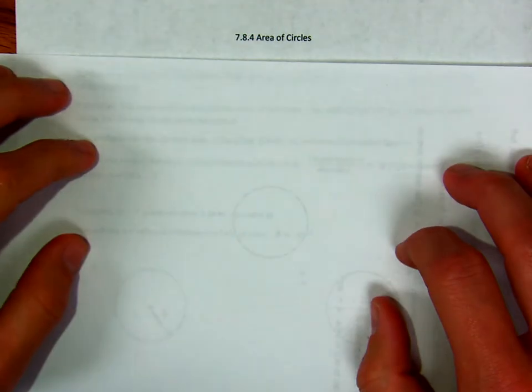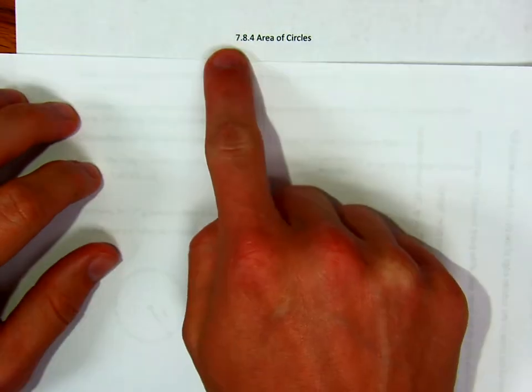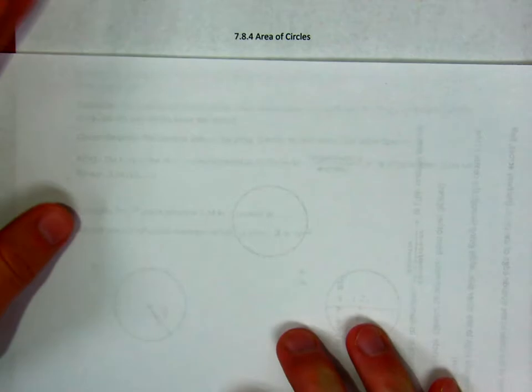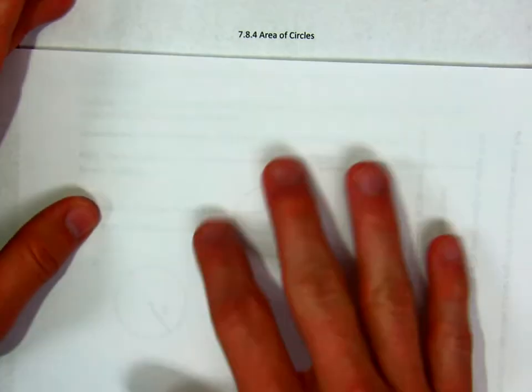Alright, today we're going to talk about area of circles. This is 7th grade, chapter 8, lesson 4. We're going to talk about a few definitions first and get into some examples.